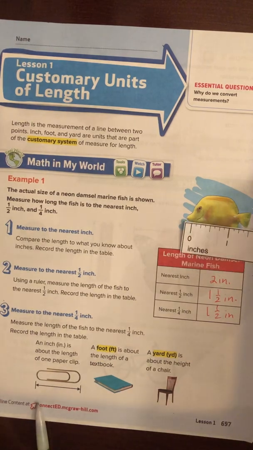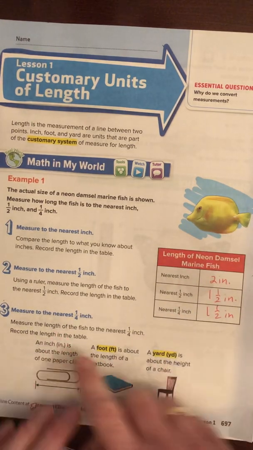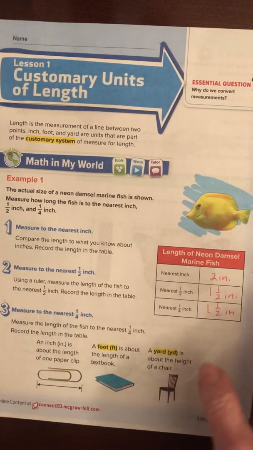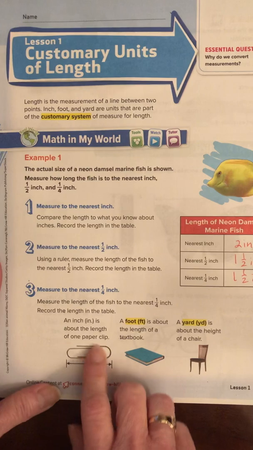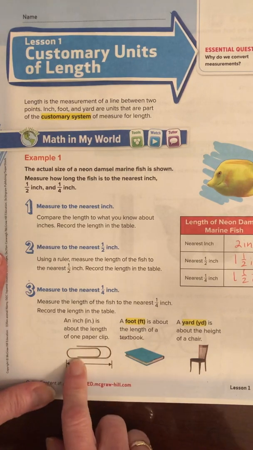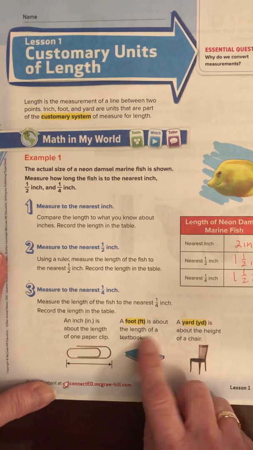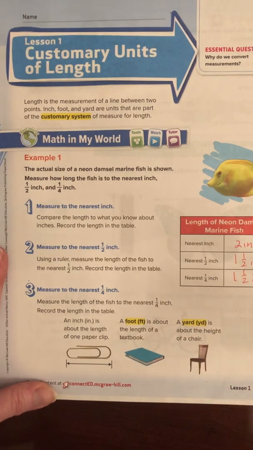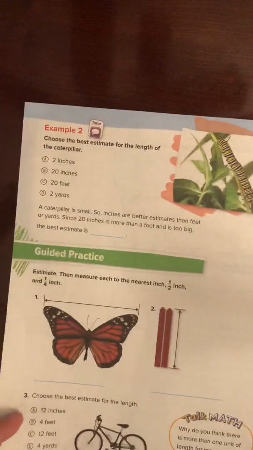Okay, so it says to measure the length of the fish to the nearest 1/4 inch, record the length in the table. We just did that. So an inch is about the length of one paper clip, one of those smaller paper clips. A foot is about the length of a textbook, and a yard is about the height of a chair. That means up and down. Okay, let's see this side.